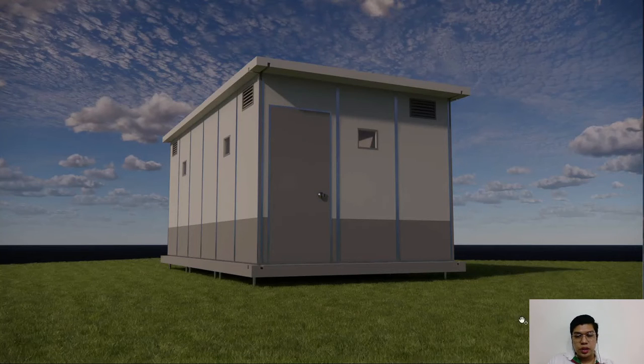So here we can see the rendered final temporary shelter. This is rendered by Christian Aaron Ang. So here is the front view. This is where the door, the window, and the vent is placed. On the sides, you can see that there are 2 windows present and vents on the end. And here we can see the panels. The bottom part, we can see that it is raised. This is to avoid flooding.